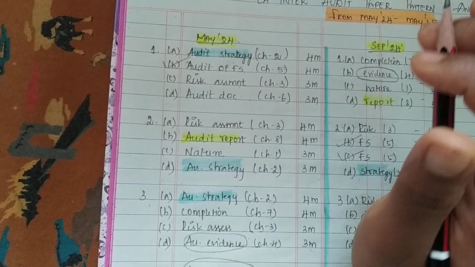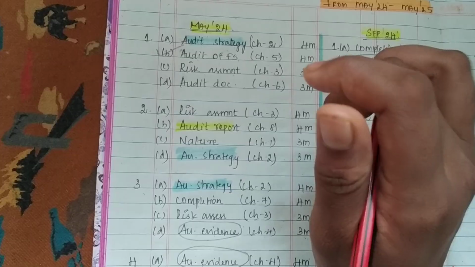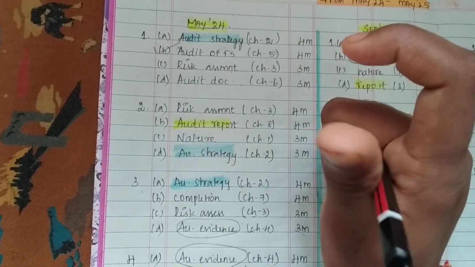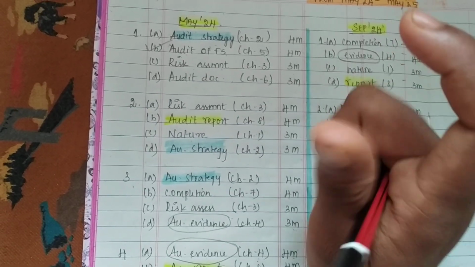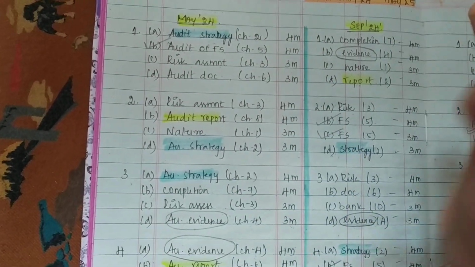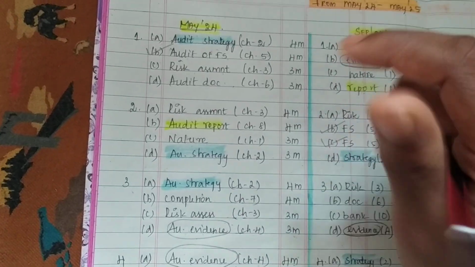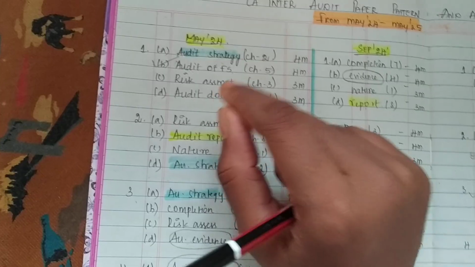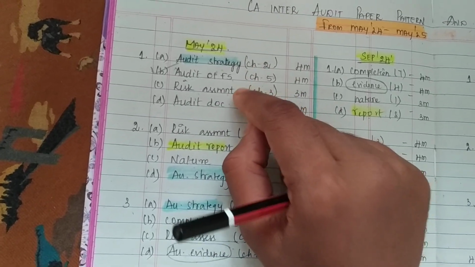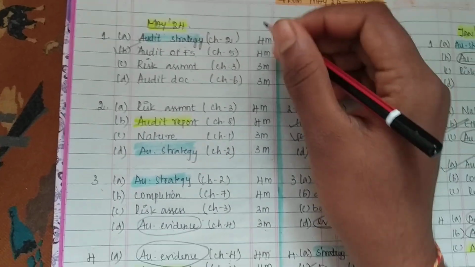There is no concept like in costing, where they will ask only some particular chapters and leave the other chapters untested for that attempt. But it is not like that for audit. In audit, all of the chapters were tested in the May 24 attempt.